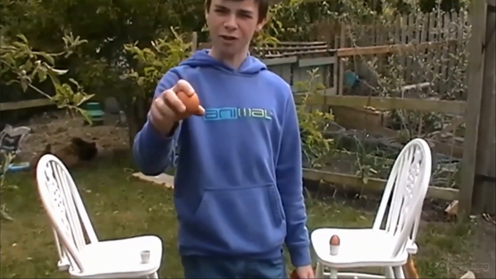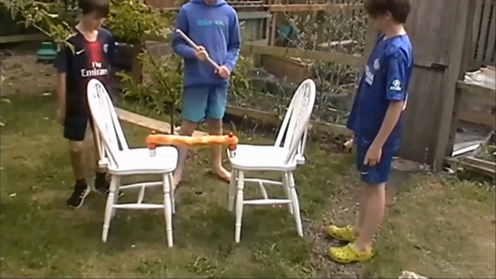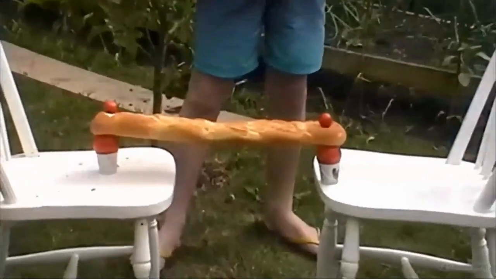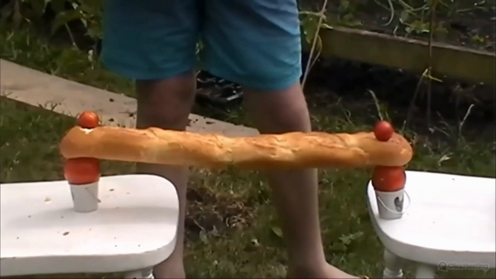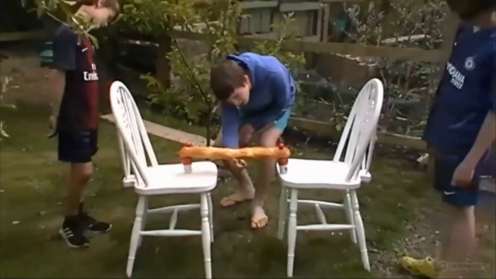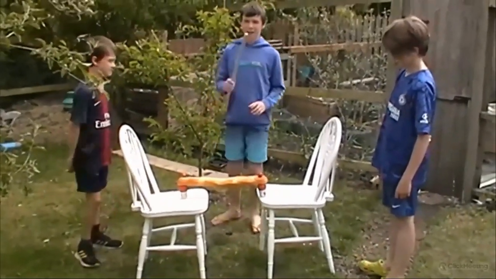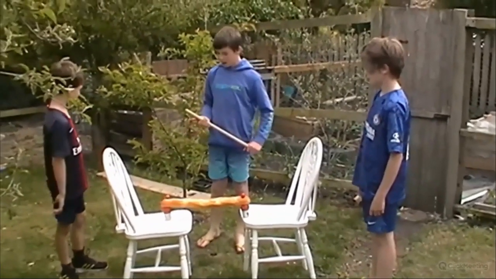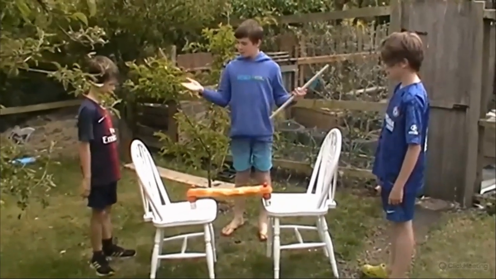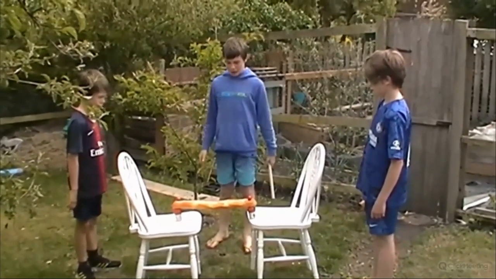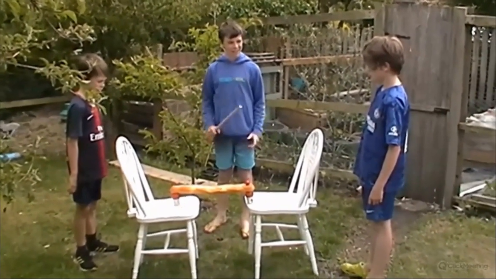I'm going to try and attempt this same experiment, but the only difference is with bread and tomatoes, and there's a little cut here in the bread because it's very old, and I'm going to hit it with a stick to see if it will work, okay? And Chewy and Charlie here are going to try and catch these tomatoes. If they get them, they get to eat them. I'm sure they'll love that.